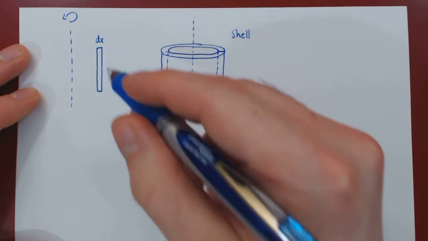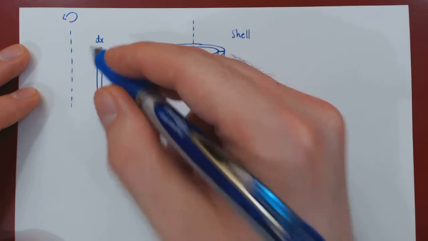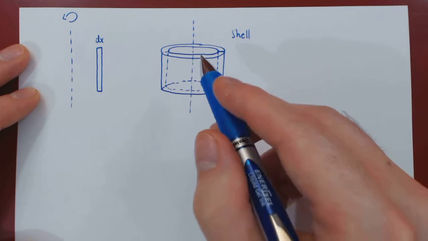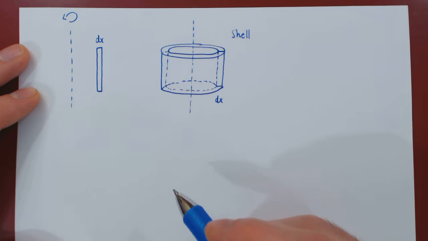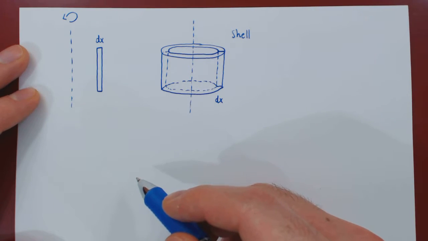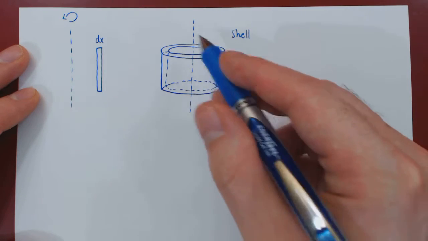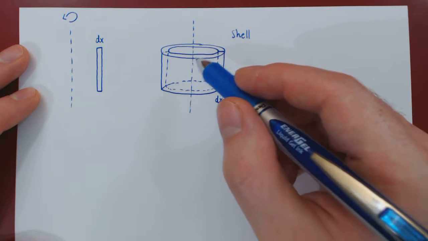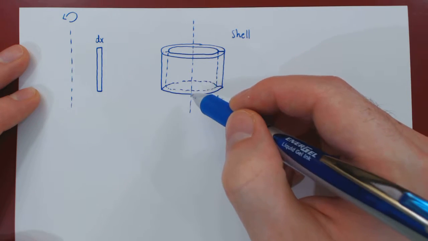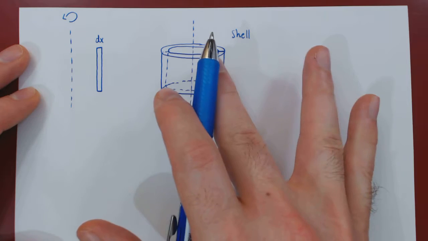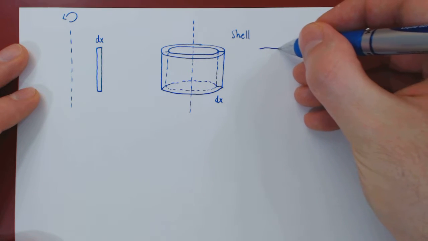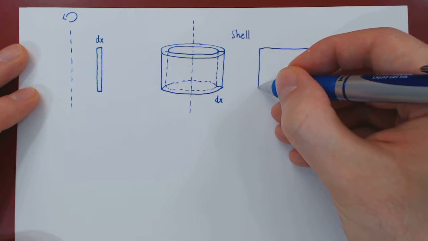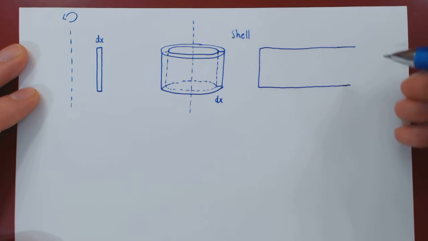Well, we already have the thickness of our shell given by dx, and as before, we are interested in finding the volume of this little solid. But this one's a little bit more interesting. The question is, how do we figure this out? Well, the idea is simple but interesting. Imagine that you cut through one side of the shell and then flatten it out. You can see that what you have is now a surprisingly simpler solid, a little rectangular prism.